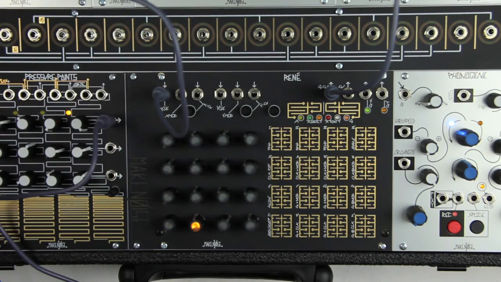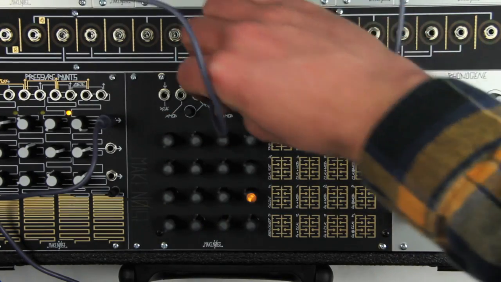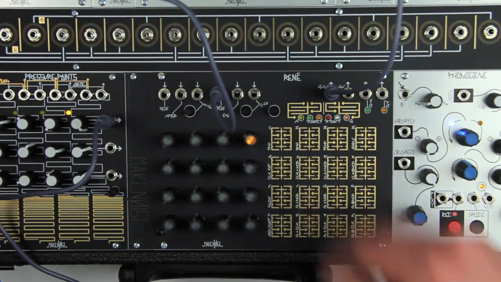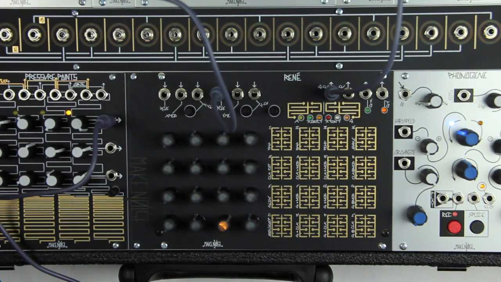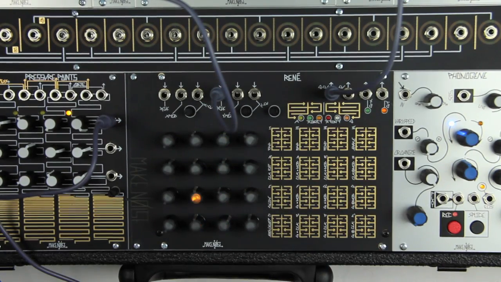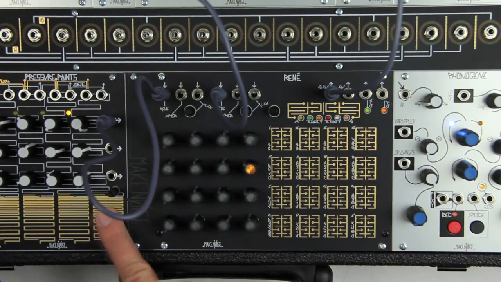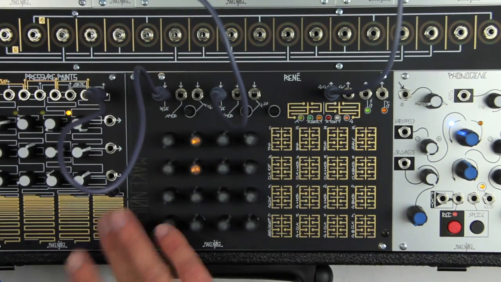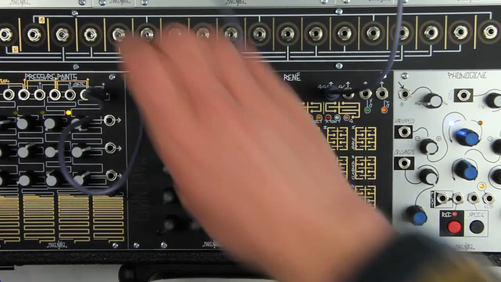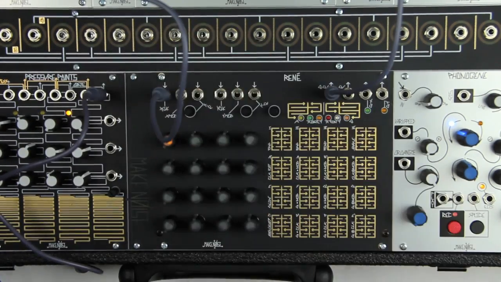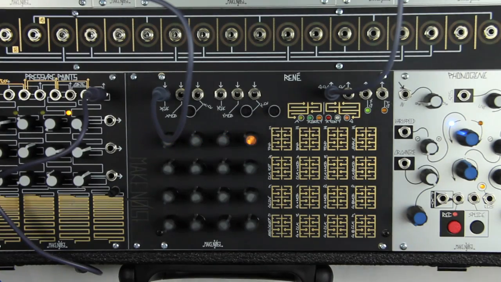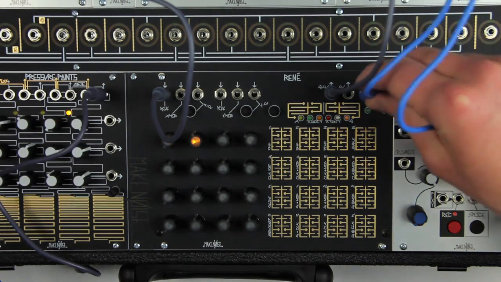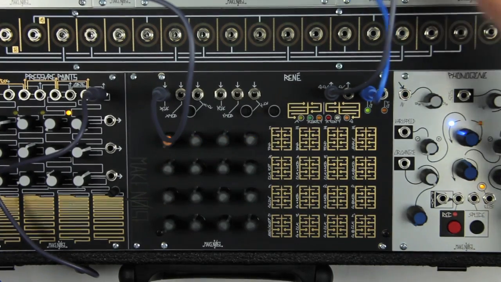A clock in the X clock input causes the location to change horizontally along the X axis, and a clock in the Y clock input causes the location to change vertically along the Y axis. René also outputs gates at the gate X and gate Y outputs whenever it moves along the respective axis.